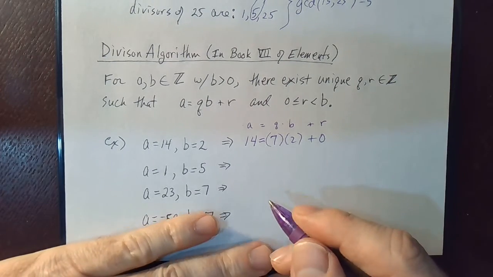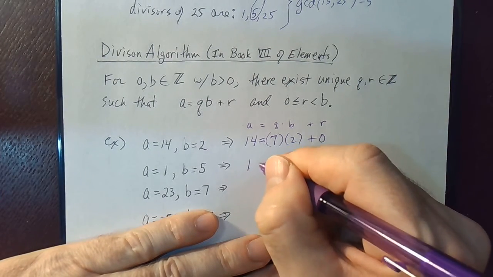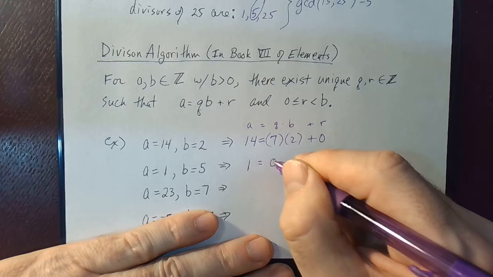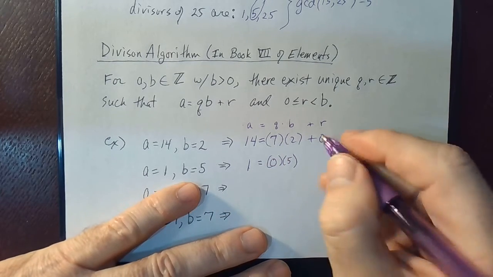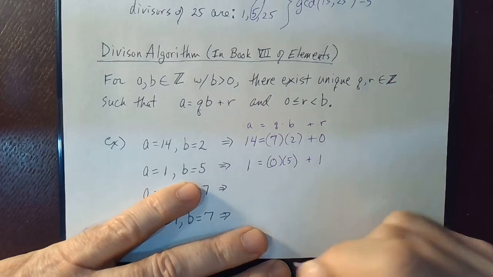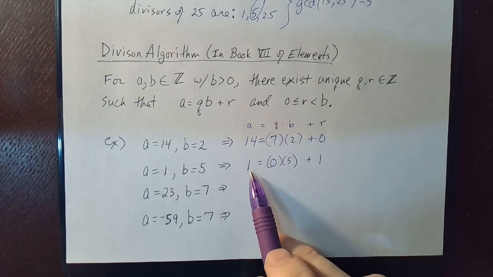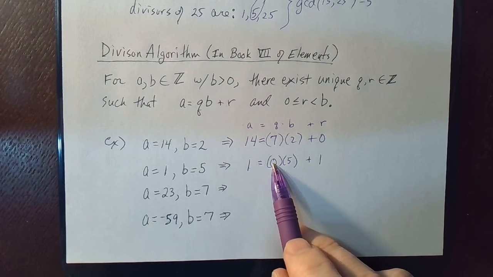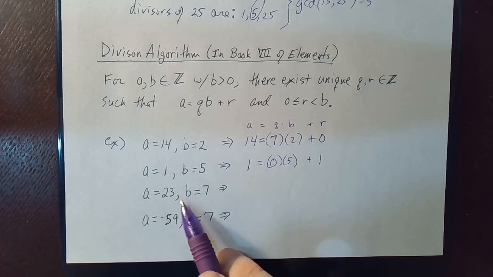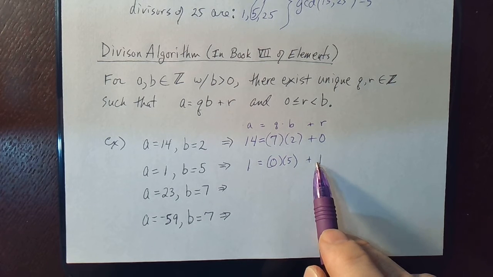All right, let's take a equal 1. 1 is equal to 0 fives plus the remainder 1, just like that. So a is 1 and b is 5. Our quotient, how many times does 5 go into 1? 0 times, with a remainder of 1.